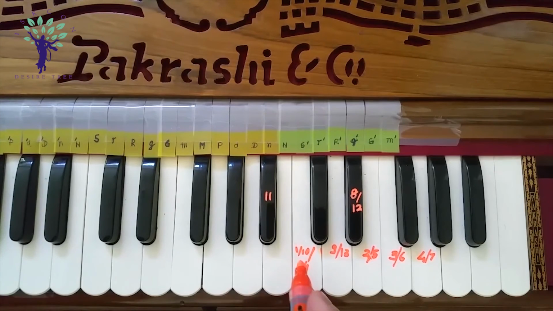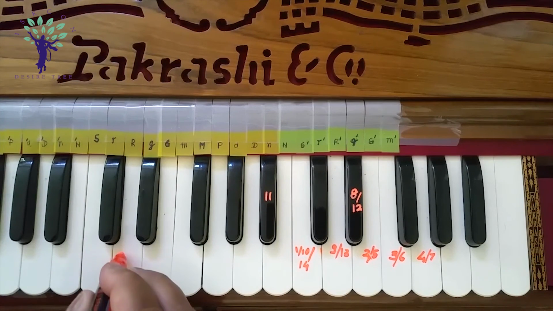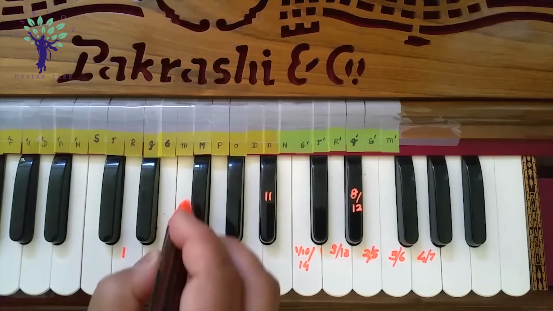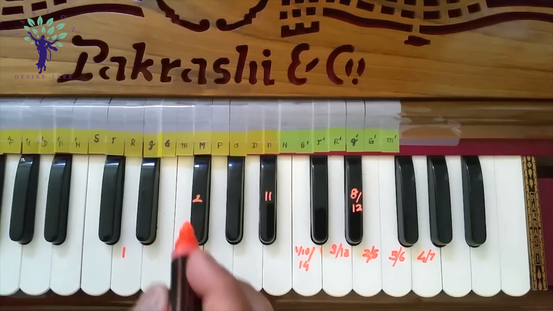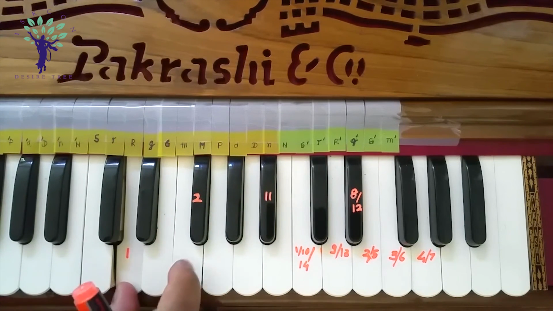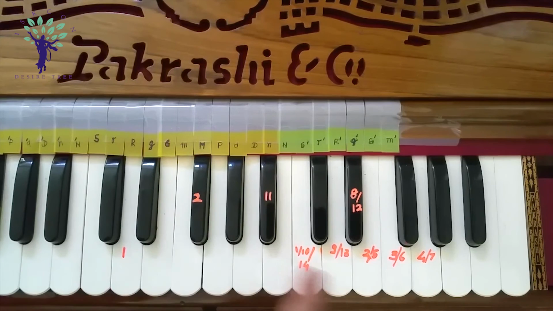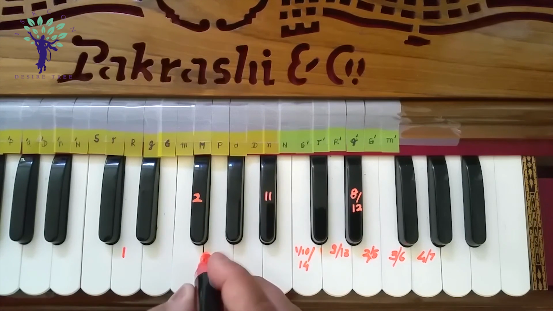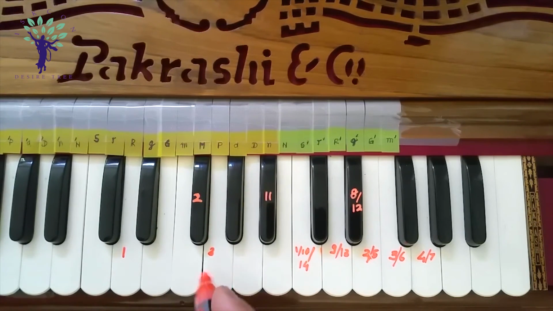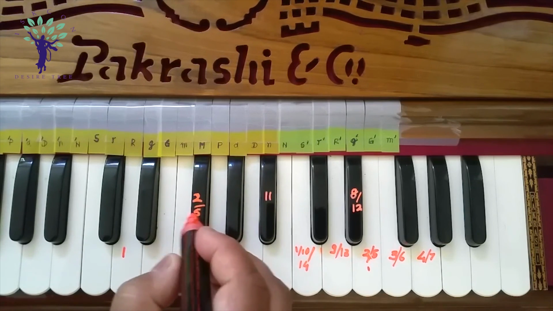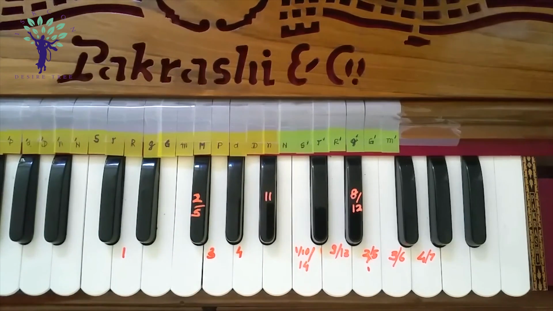So once again, just a recap. This is 1, and this is 2, this becomes 2, and 3 becomes right next to it, this is the new 3, right? And then 4 is 2 notes to the right, so this becomes 4, and 5 is basically the second one, so this becomes 5, and so on, right? So you get the idea.